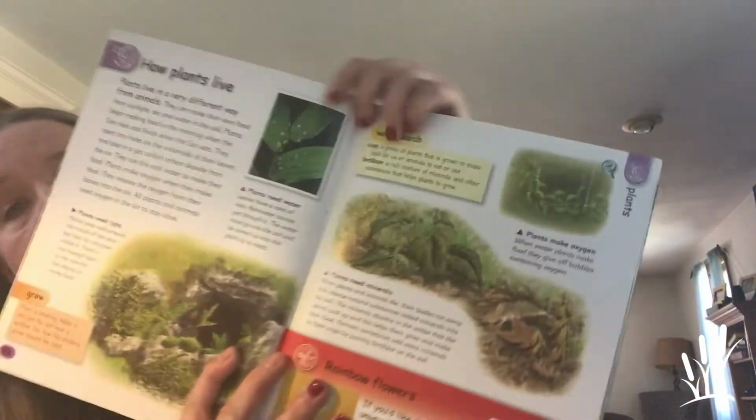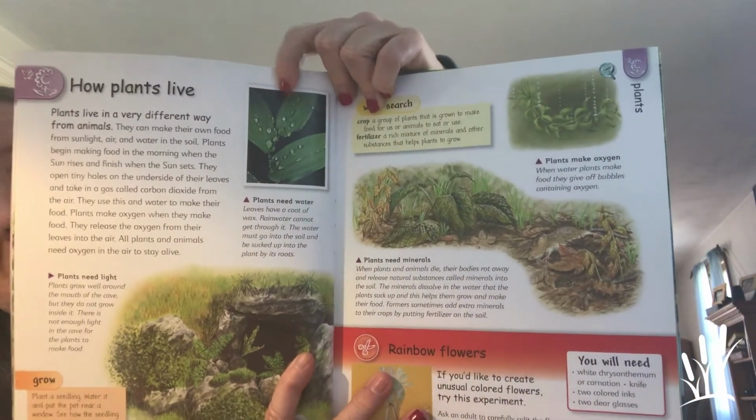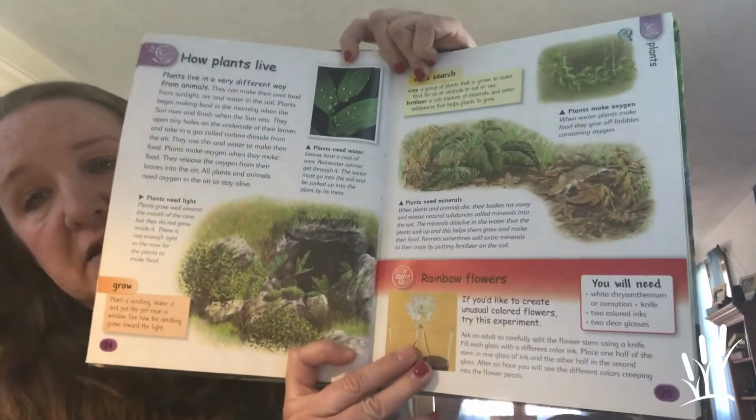Plants need water. Their leaves have a coat of wax. Rainwater cannot get through it. The water must go into the soil and be sucked into the plant by its roots. So the waxy leaves will just have the water bead up, and then it will drop into the soil. And there's a cave.